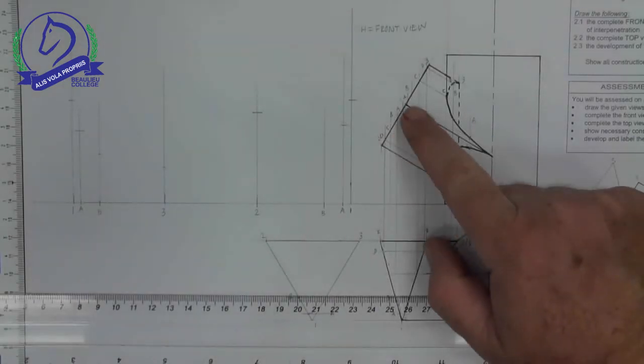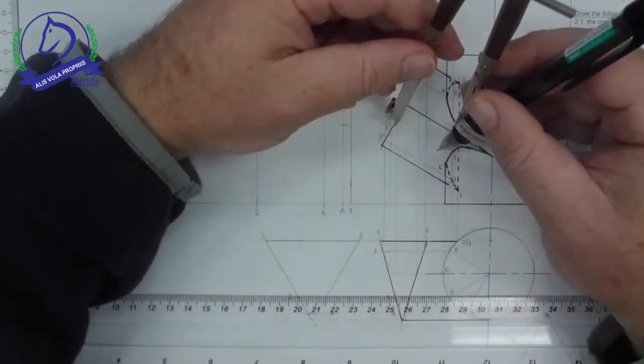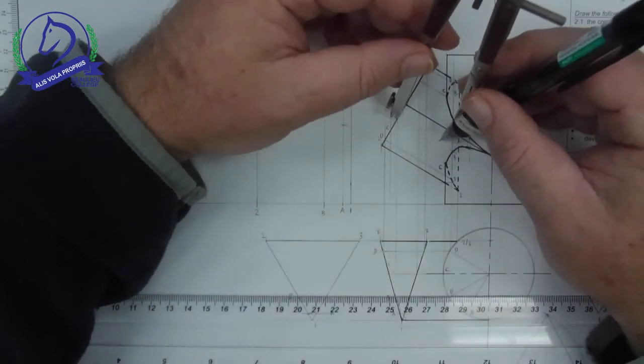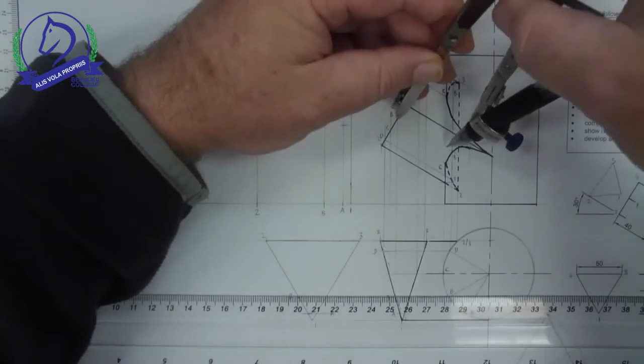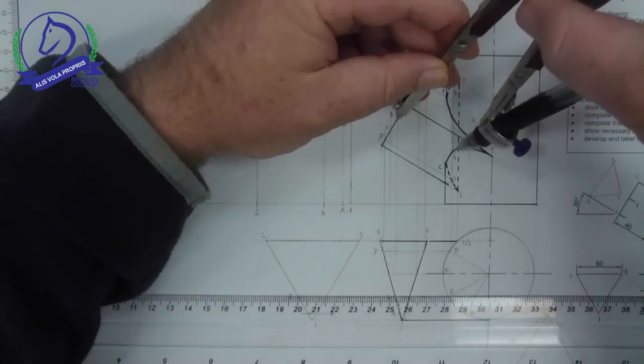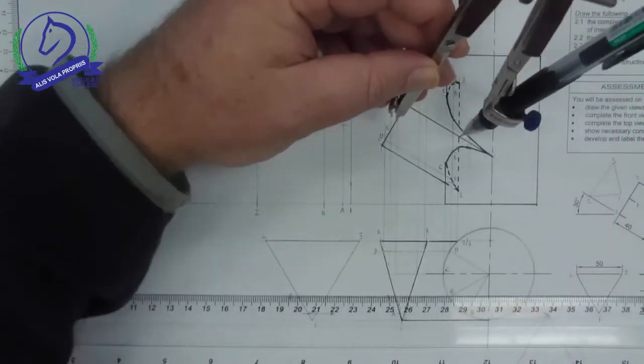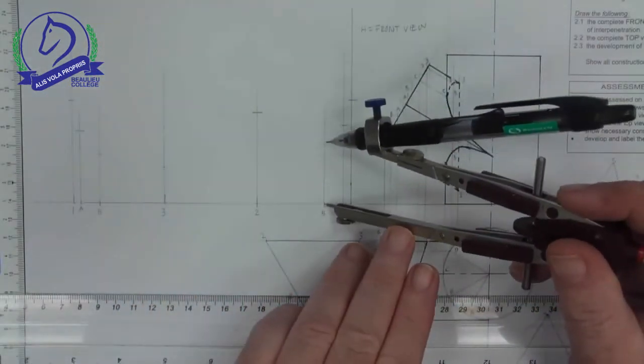Now on the other side, we've got 1 going to point 2. So at point B, take our distance at point B. As you can see there, it's a little bit longer. Come and mark that off.